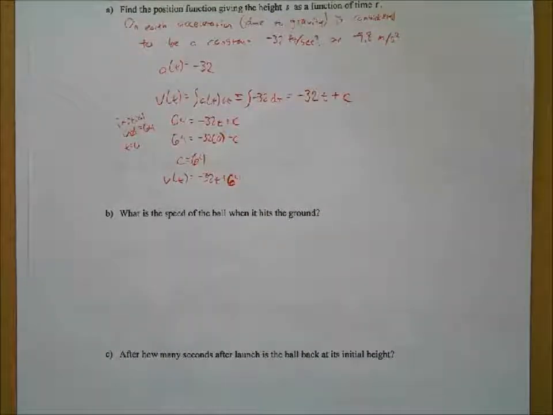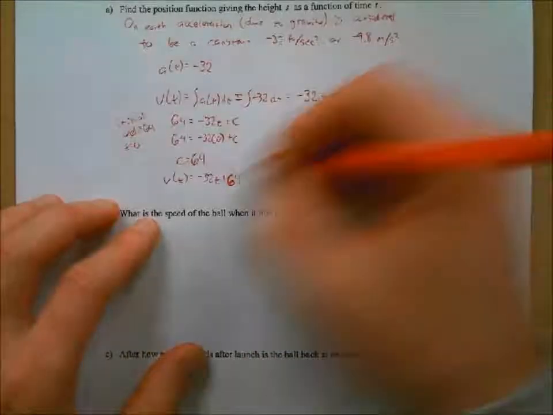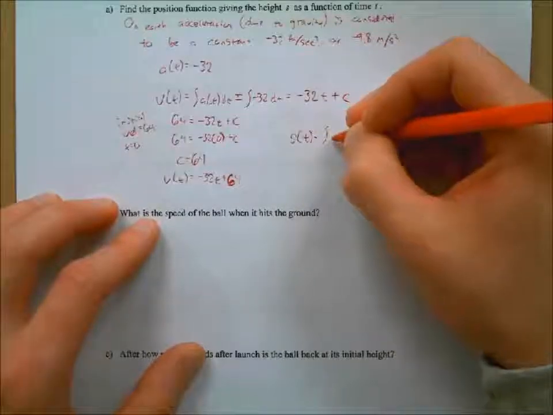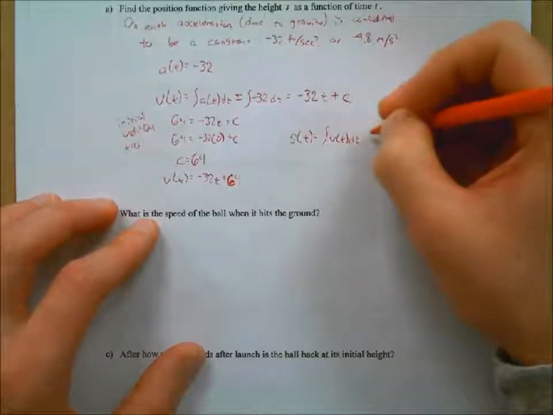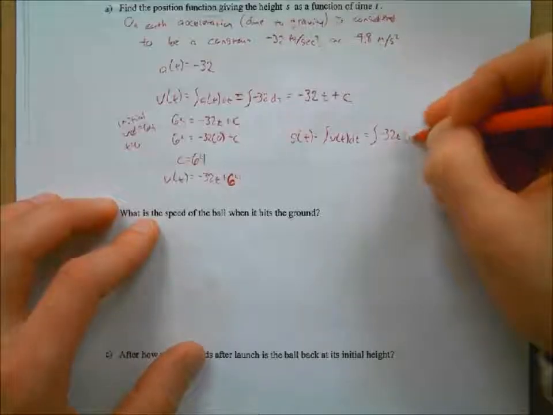What do we need to do now? Integrate again. I'm going to run out of space, so I'll do it over here. S of t is equal to the integral of v of t dt. And so we will integrate negative 32t plus 64 with respect to t again.